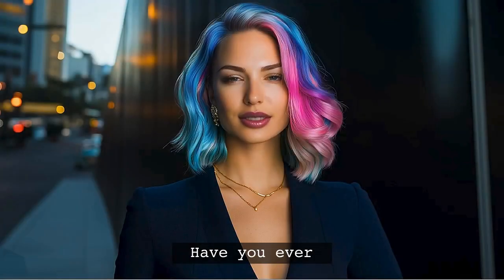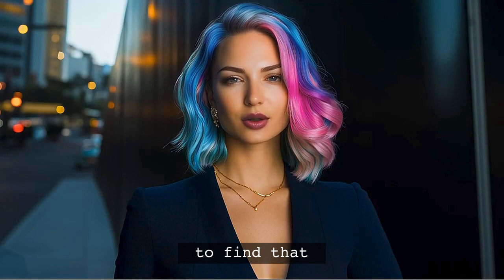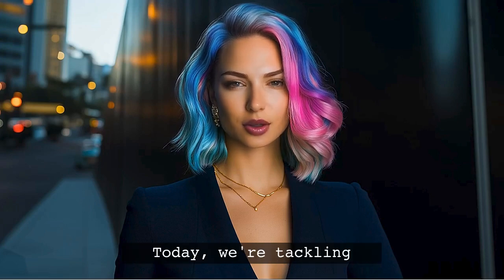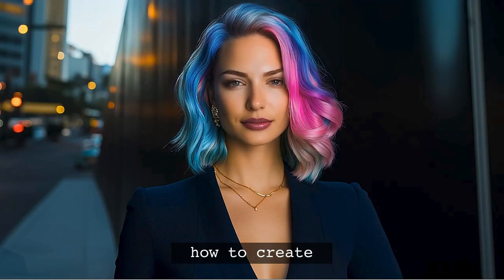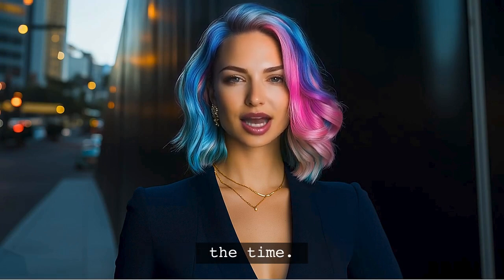Have you ever needed to generate random values in your code, only to find that the default options just don't cut it? If that's you, then you're in the right place. Today, we're going to tackle how to create a random Boolean that favors true 70% of the time.